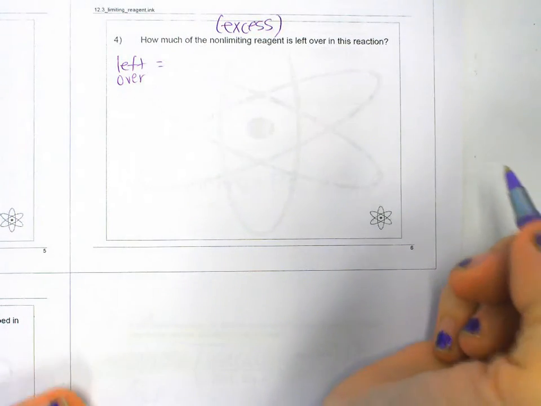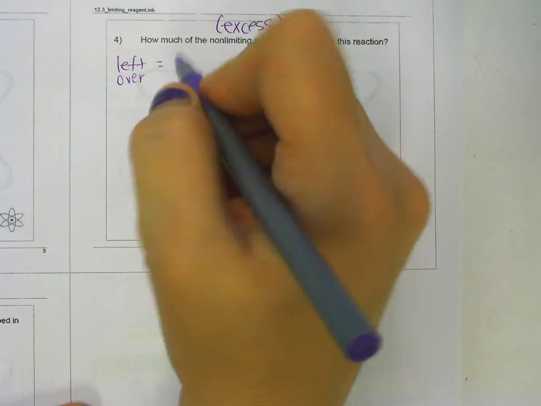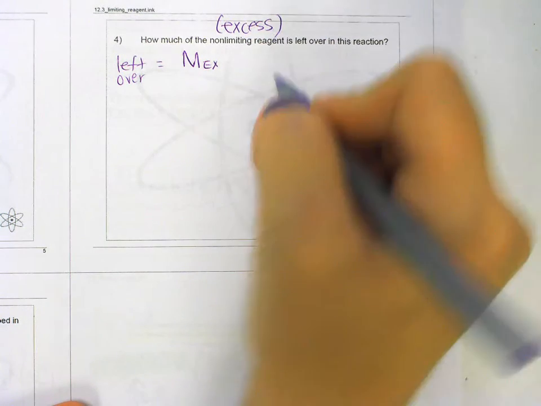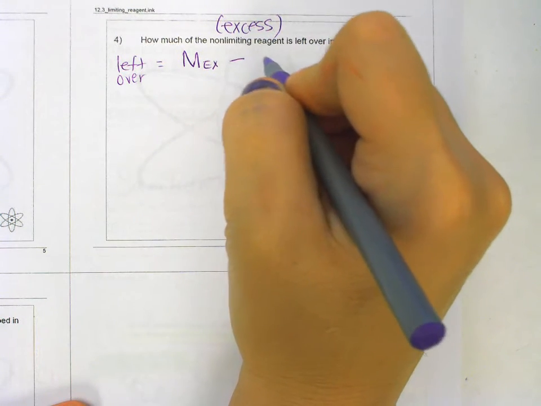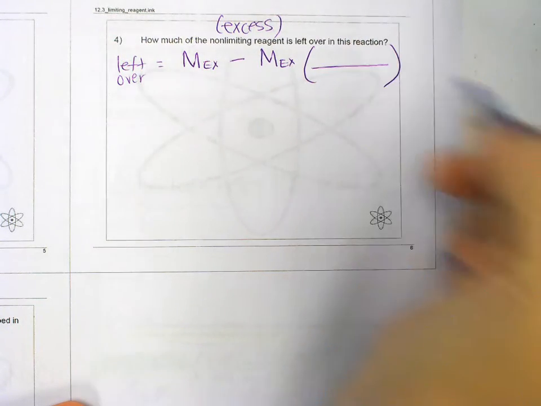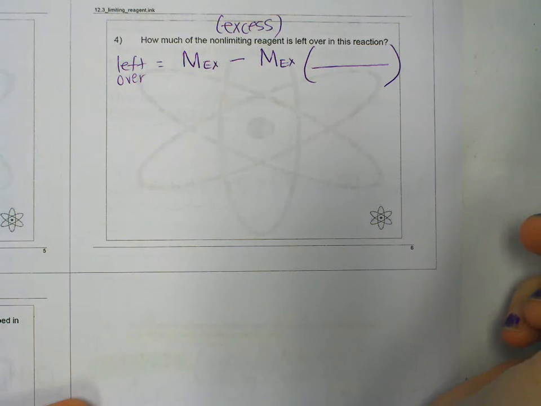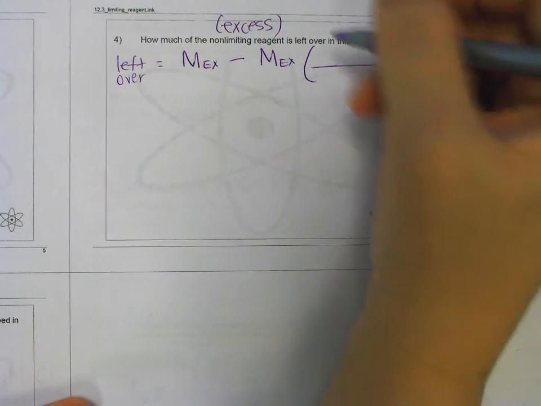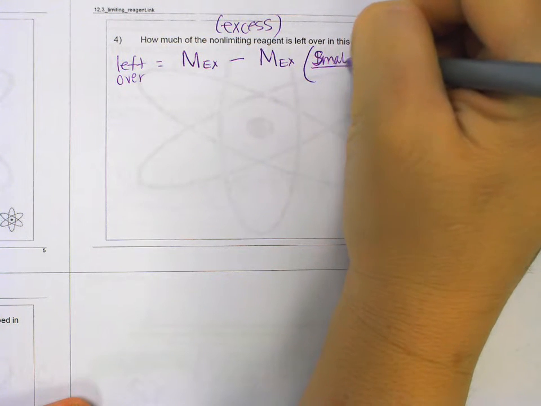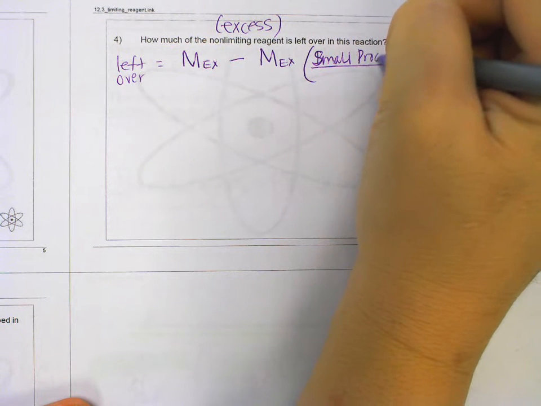you're really taking the starting mass of your excess minus some fraction of your excess that was used. So you can figure out that fraction by taking the small product over the big product.